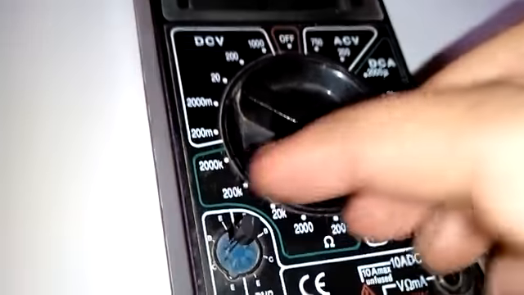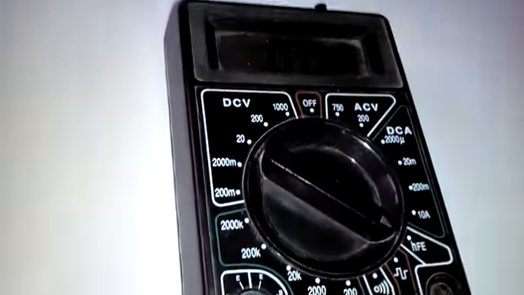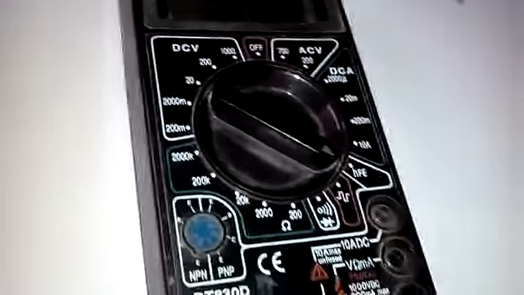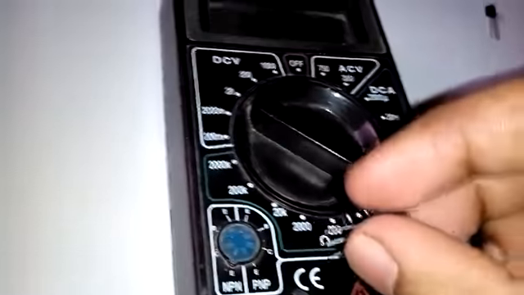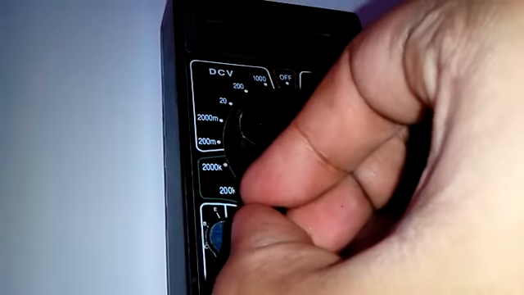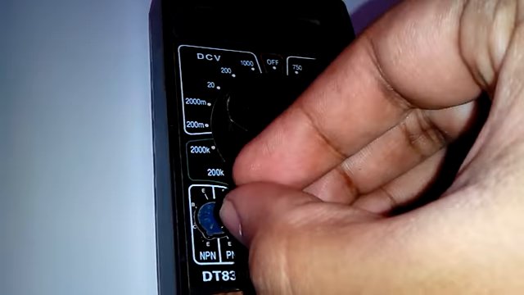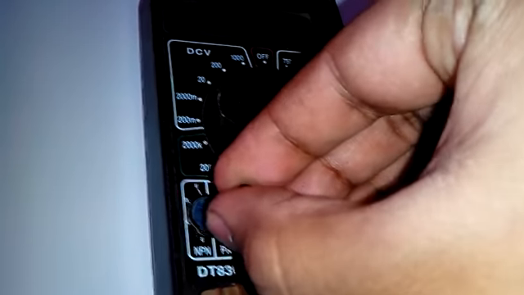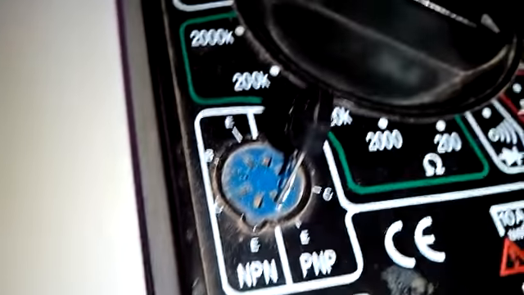As an example, I now take a PNP transistor. I put it in the PNP side directly. Again, when I put it in these three holes, there is no deflection.